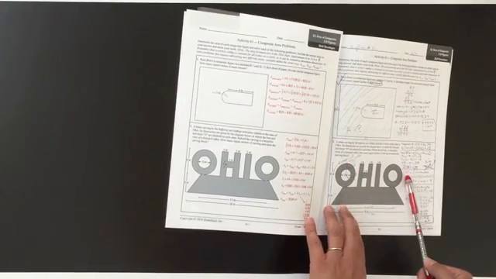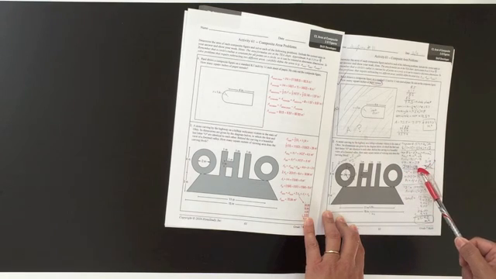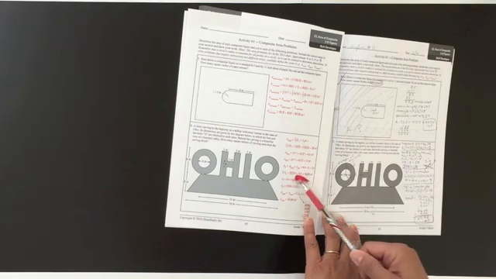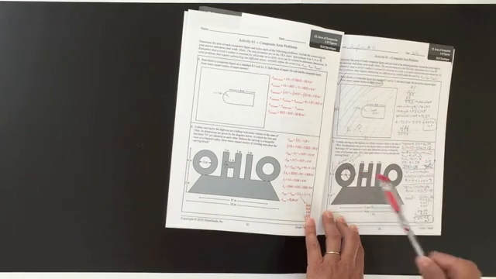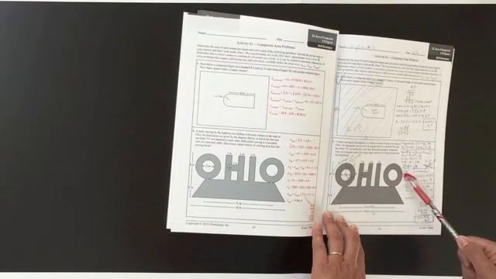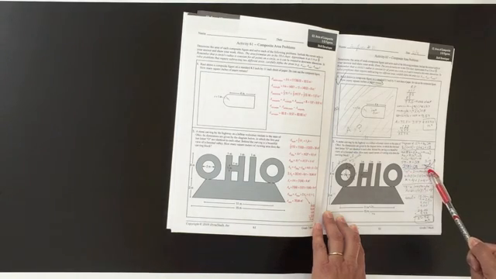On problem number 2, however, she got a bit distracted and forgot that there were 2 O's in Ohio. So she can see where she made her mistake by comparing her work to the answer key. And so she's able to also make a note of what it was that she had forgotten to do.